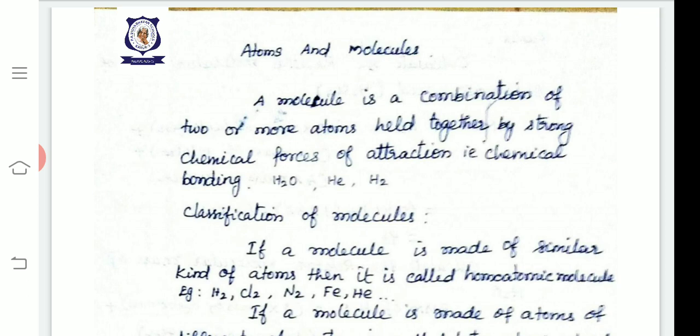Another important term is relative atomic mass. See, we are comparing the mass of an atom of any element to the mass of a carbon-12 atom, that is, 1 by 12 part of a carbon-12 atom.